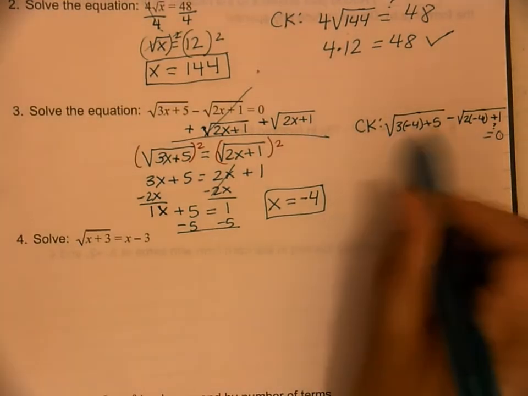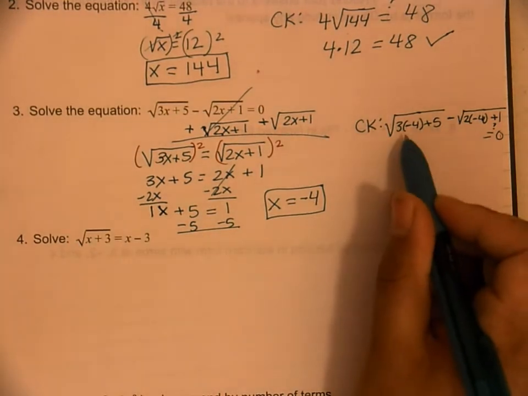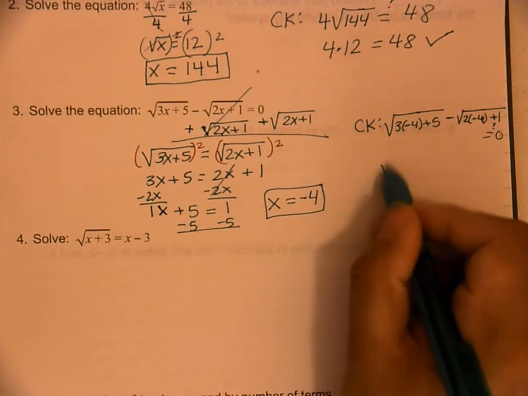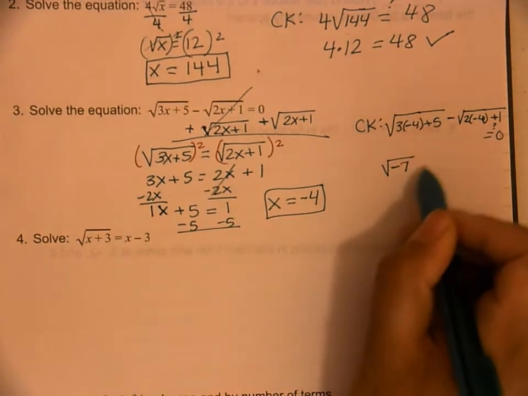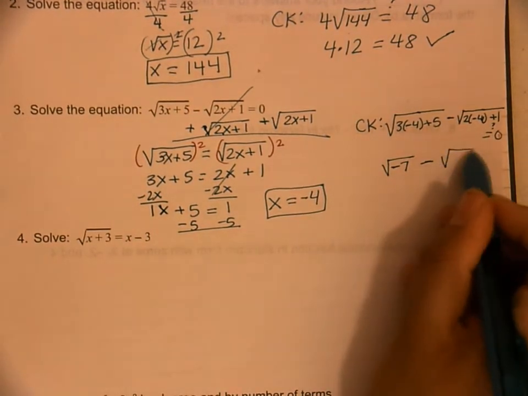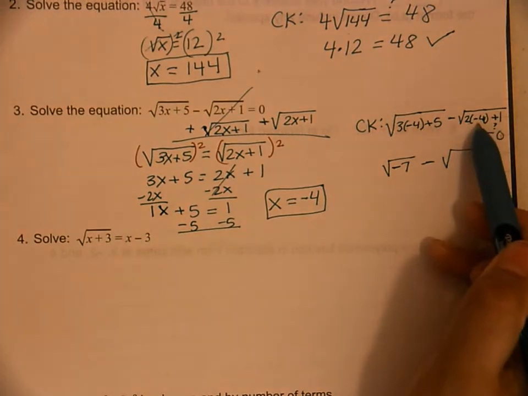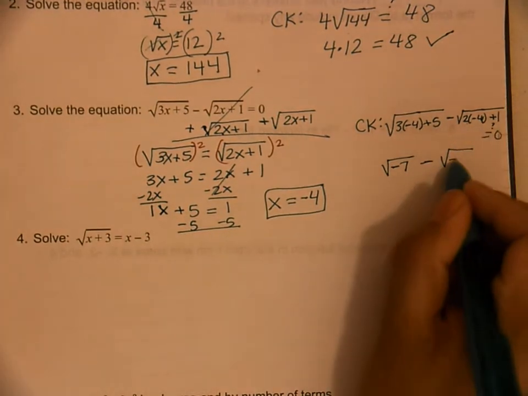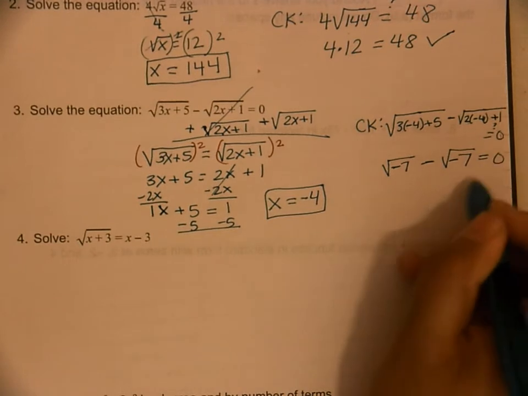So for the left hand, the first square root, we have negative 12 plus 5, which would be a negative 7. Square root of negative 7. Then we have subtract, and then do the same thing for the second one. 2 times negative 4 is negative 8, plus 1 would also be negative 7. So these do all work out.